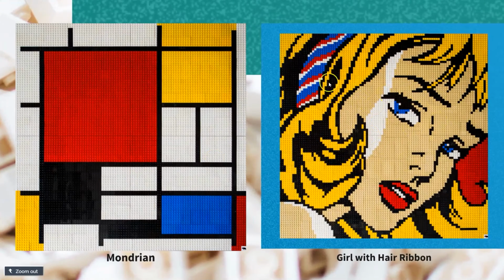This is actually Andy's first artwork. It's called Girl with a Hair Ribbon, and it is based on a very famous pop culture artist. So he took that drawing and he made it into a Lego. So this was what got him started, and once he started, he kind of couldn't stop.